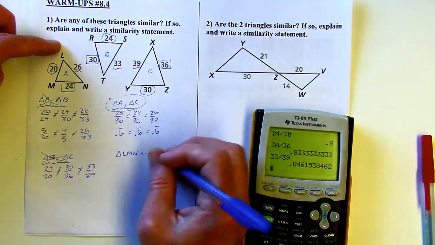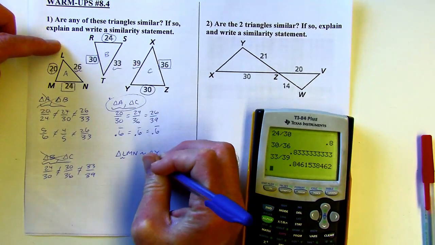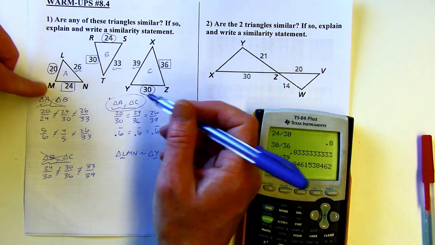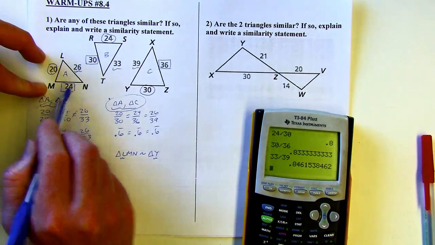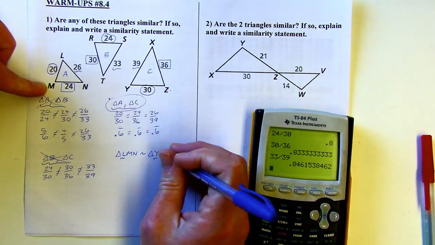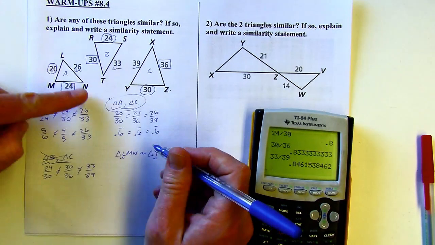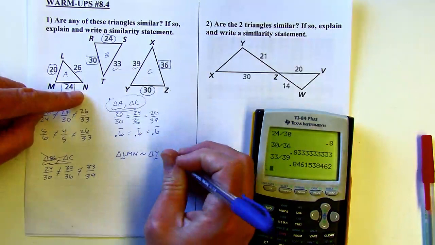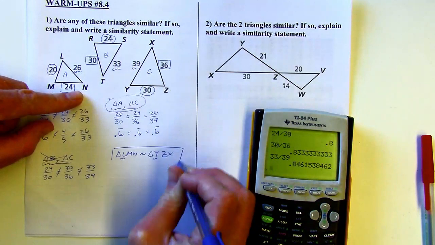So L and y are corresponding parts, and these two angles would be congruent. M comes next. That's between the circled one and the boxed one, so that would match up with the Z. And then N is between the box and underlined, which is the X. And there's my similarity statement.